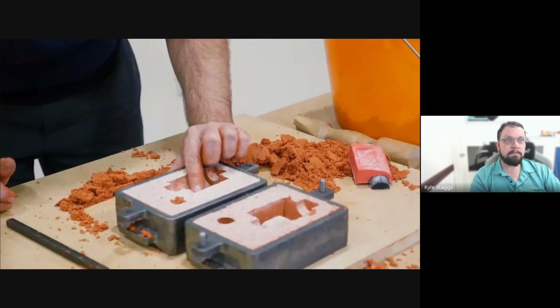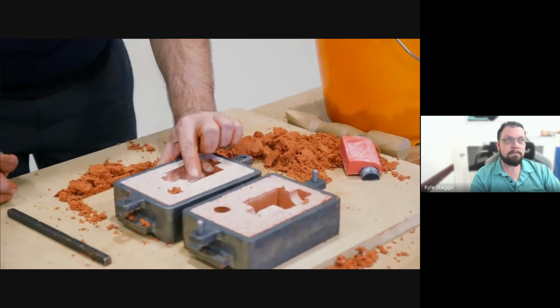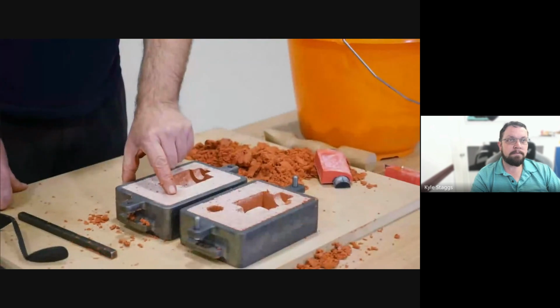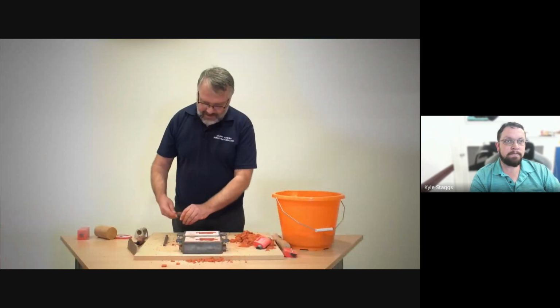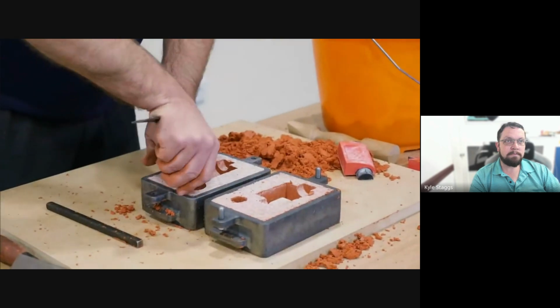That's come out quite well. There's a little bit of looseness there. Nothing to worry about, that can be repaired by hand. We can see there's a small impression on the sand left by the sprue pin. That gives us a good indication of where we cut the pouring bowl.